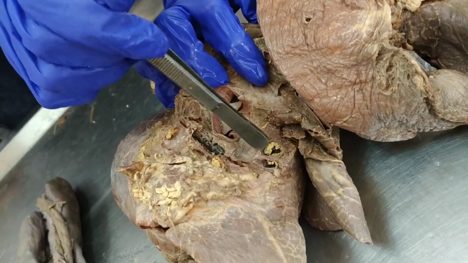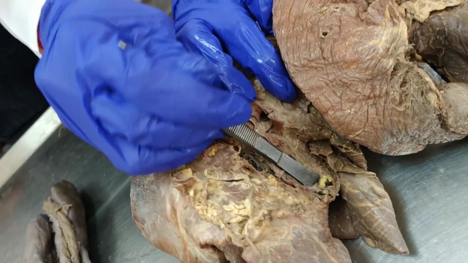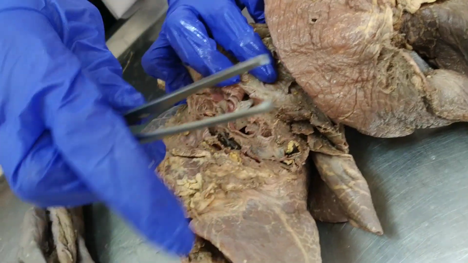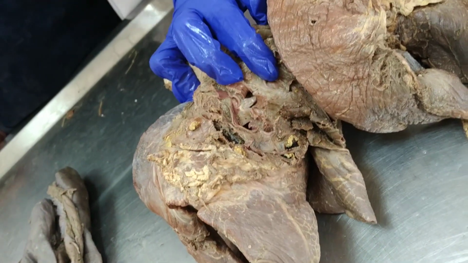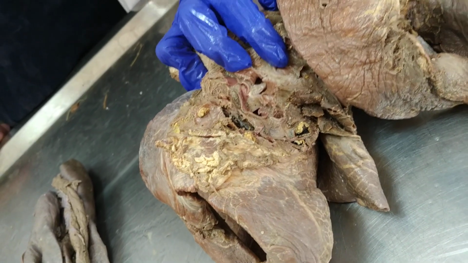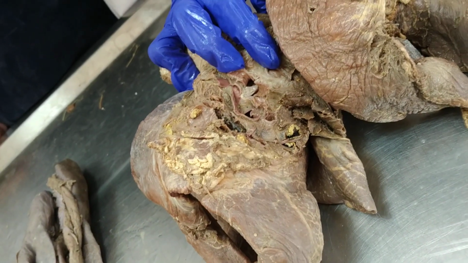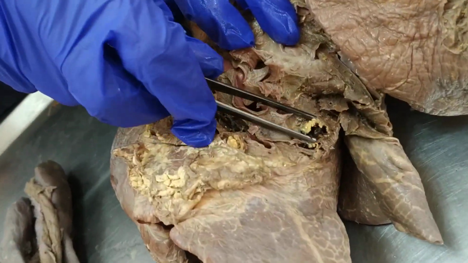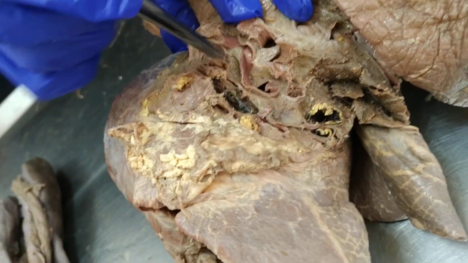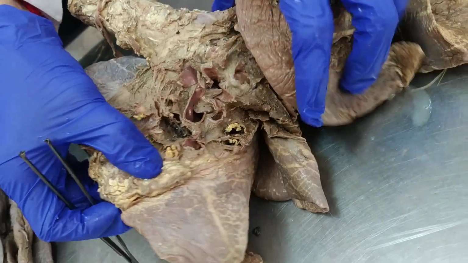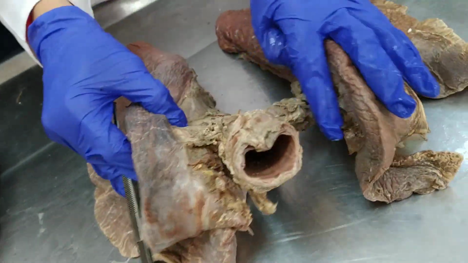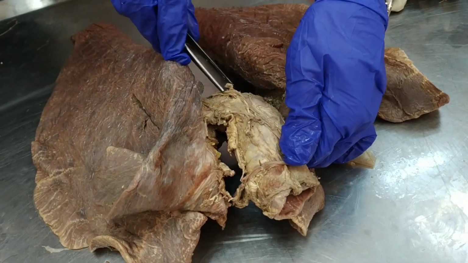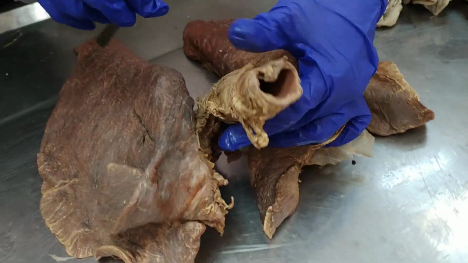This is the pulmonary vein, carrying oxygenated blood. On the contrary, the pulmonary artery carries non-oxygenated blood, and the pulmonary vein carries oxygenated blood. So again, we have the bronchial artery with two branches, a small one going right and left.